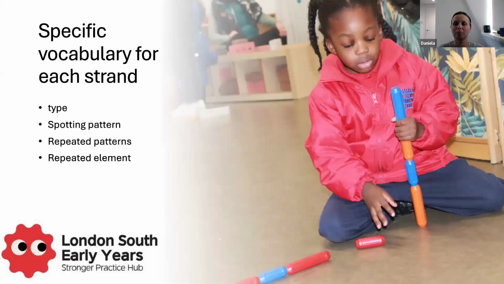So if we use pattern as an example, in the strand of pattern, we talked earlier about categorizing and having groups of objects. That's a very first stage to understanding pattern. So you categorize things by type.